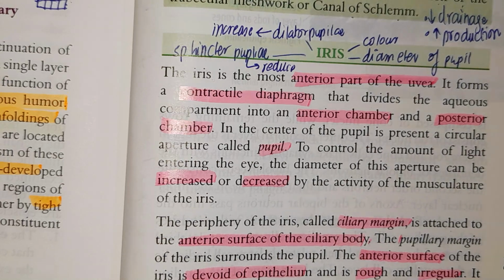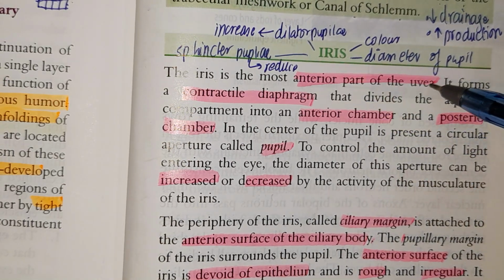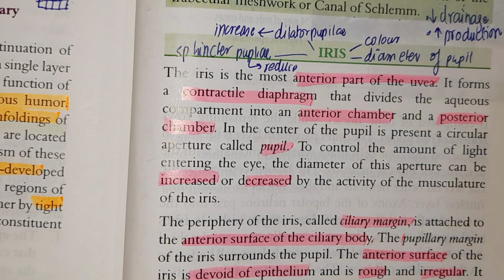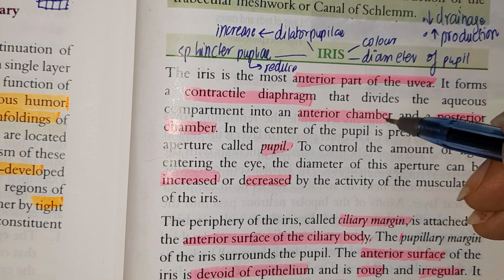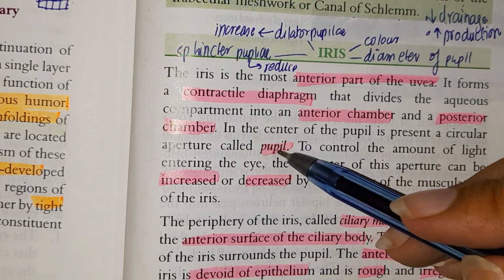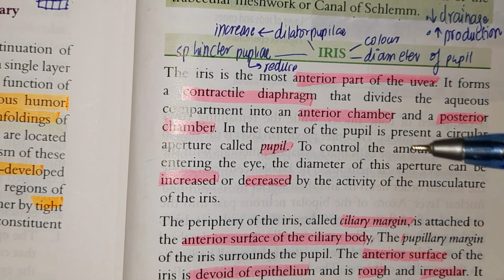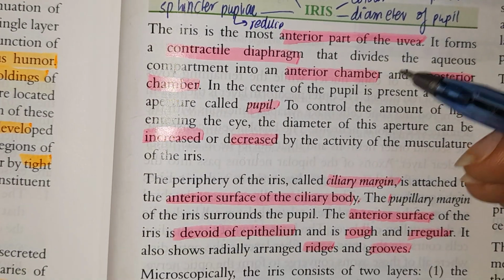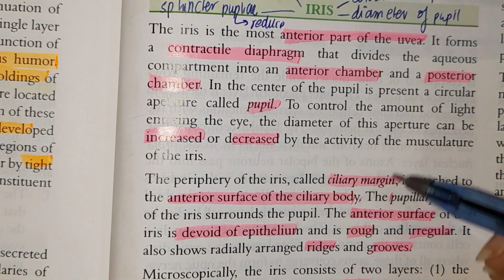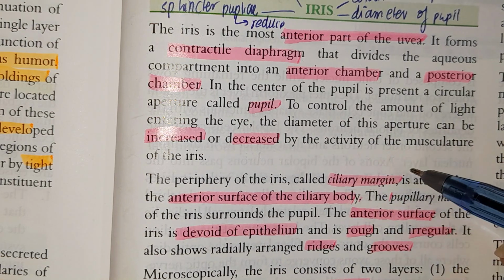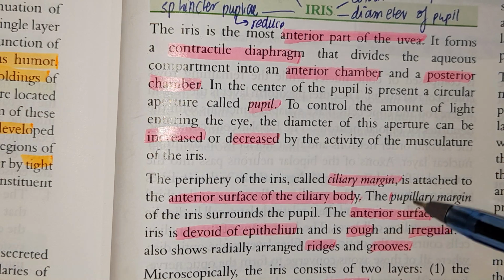Now in this video we come to know that the iris is the most anterior part of the uveal or vascular layer of the eye, and it forms a contractile diaphragm. It divides the aqueous humor, as I told you, into an anterior and a posterior chamber, and the center of the iris has an opening which is known as the pupil. We can increase or decrease its diameter by the activity of the iris muscles. The periphery of the iris, towards the ciliary body, is known as the ciliary margin, and the part towards the pupil is known as the pupillary margin.